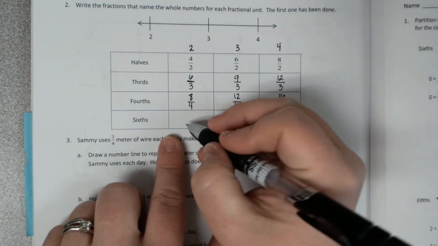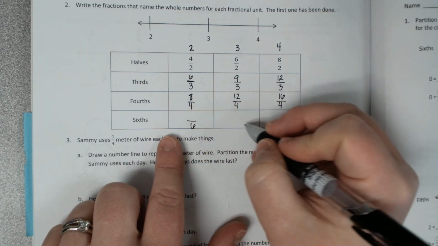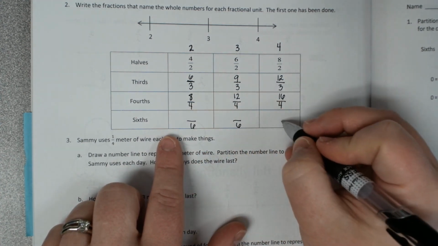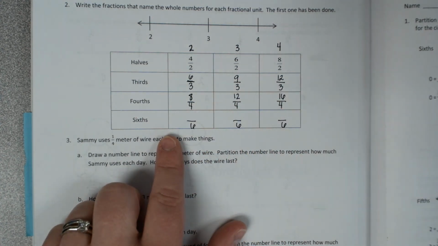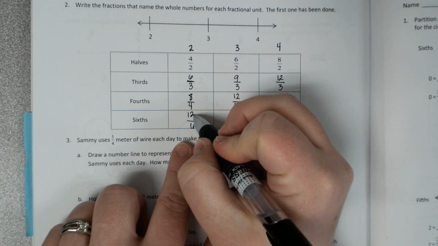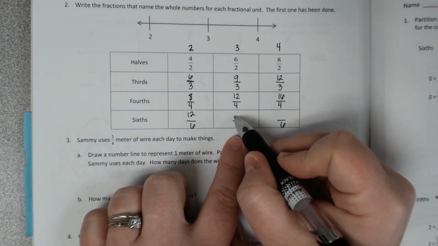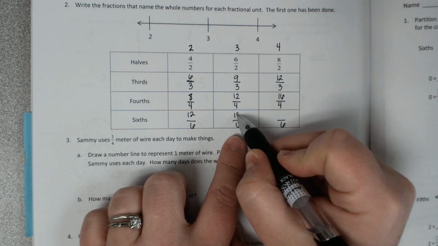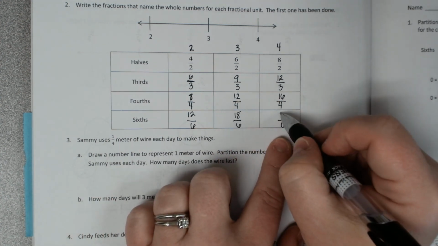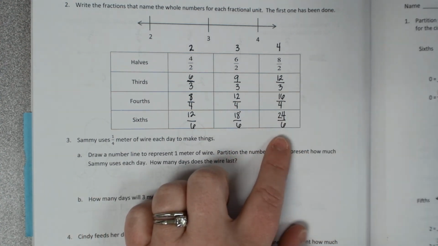And then sixths. Right? So 6 times 2 would be 12. 6 times 3 would be 18. And 6 times 4 would be 24.